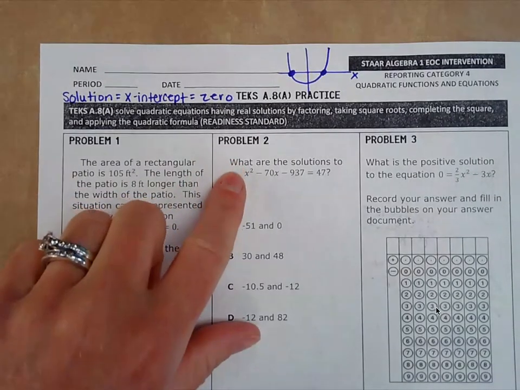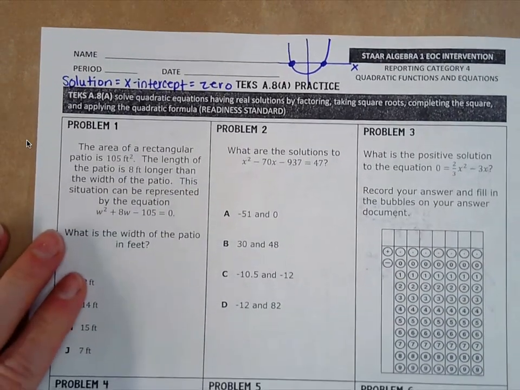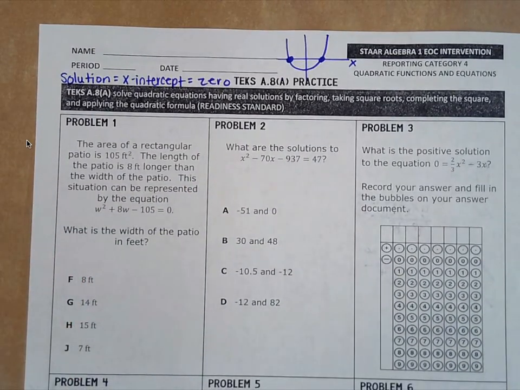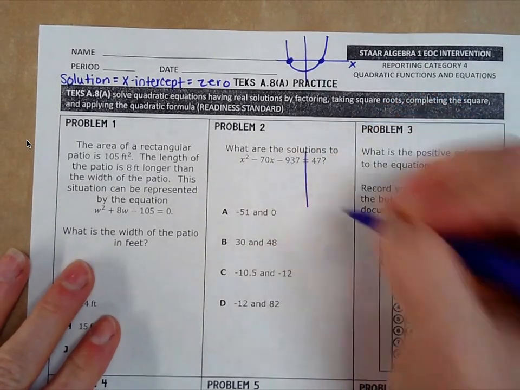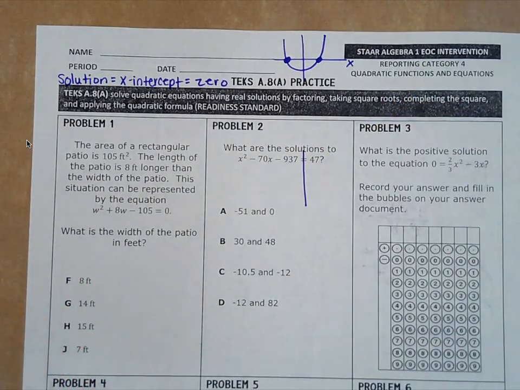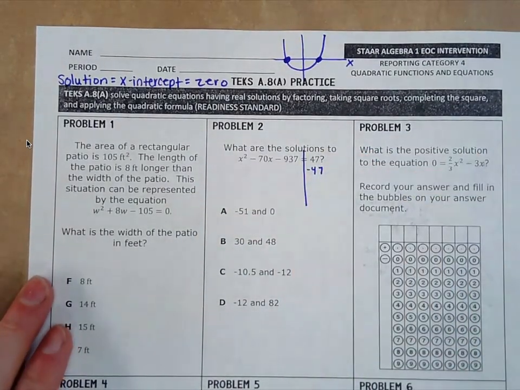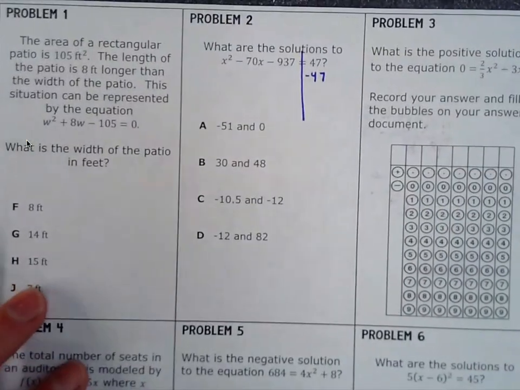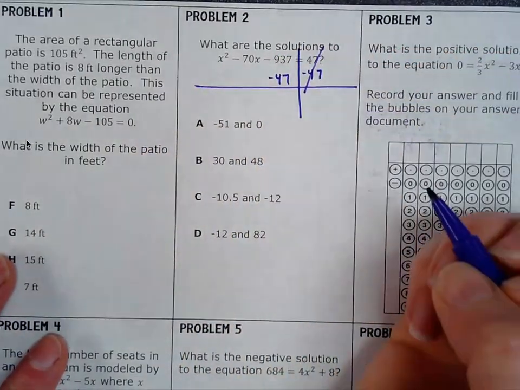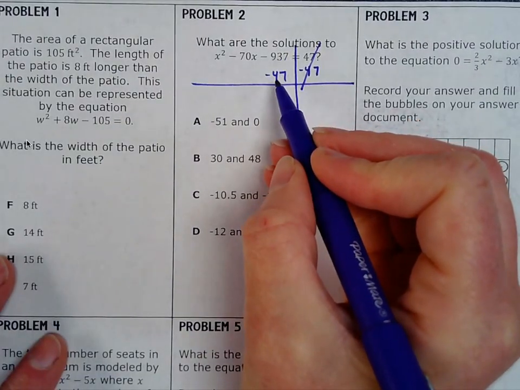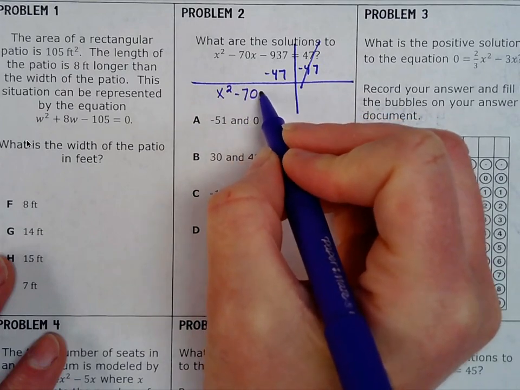So we'll look at number 2. It says, what are the solutions to x squared minus 70x minus 937 equals 47? To find the solution, you first need to solve for 0. So we need to move everything to the other side. We're going to subtract that 47, and it goes under our like term. So it's x squared minus 70x.